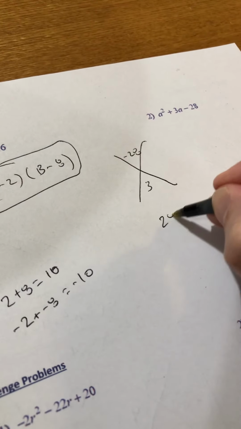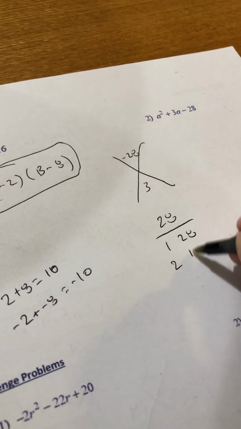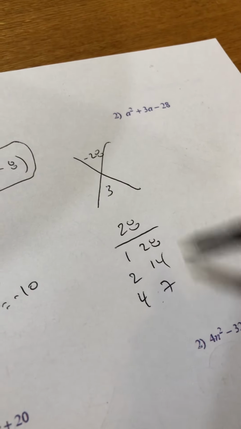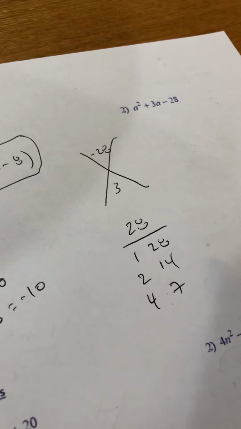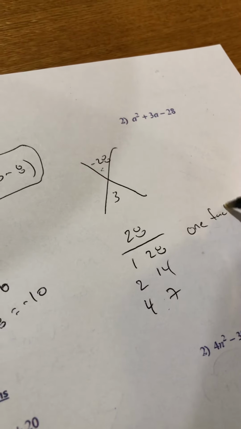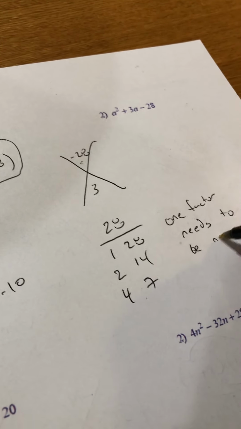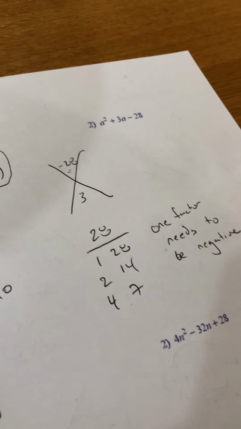So let's look for factors of 28. We've got 1 and 28, we've got 2 and 14, and we've got 4 and 7 as our factors. Finding those using the calculator, or the times table, whatever helps you. Now, it's multiplying to get a negative, so I know one factor needs to be negative.